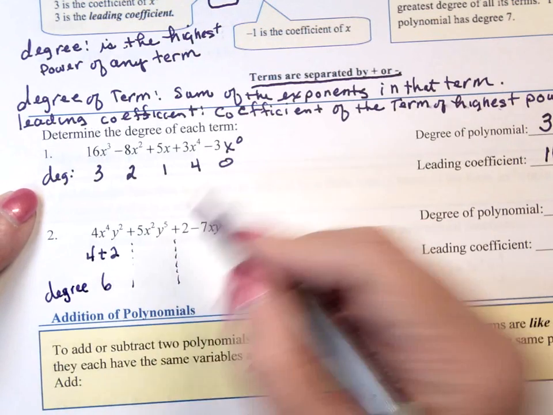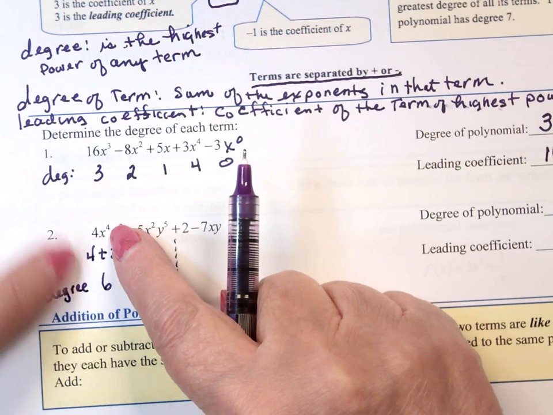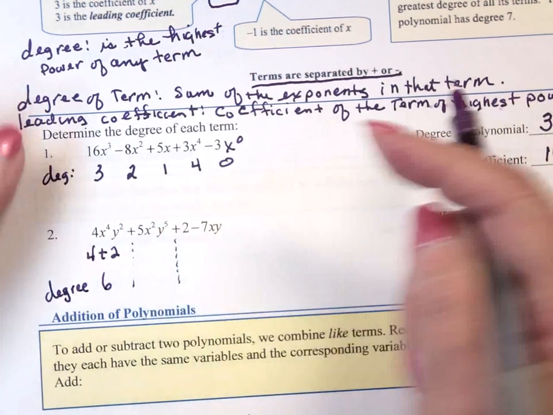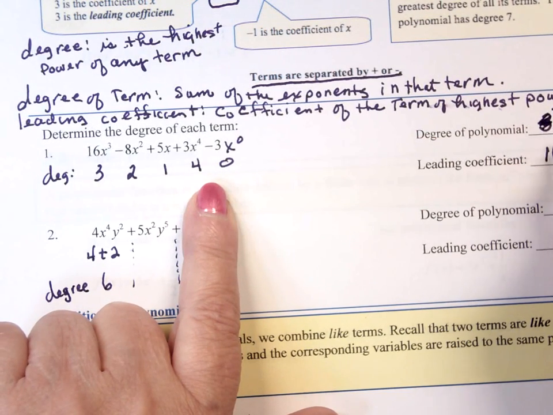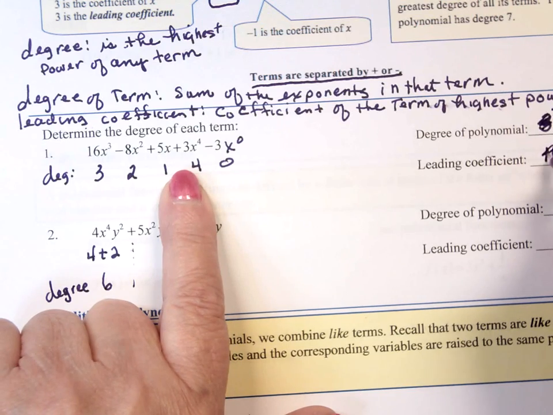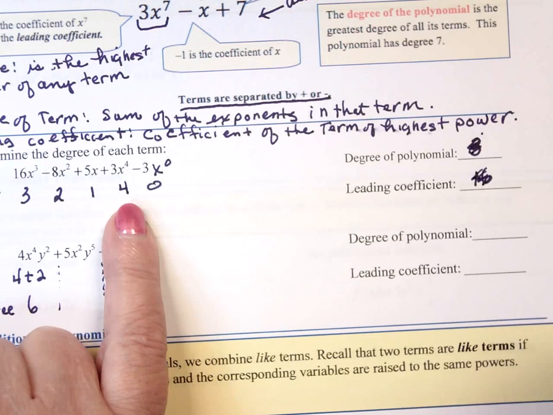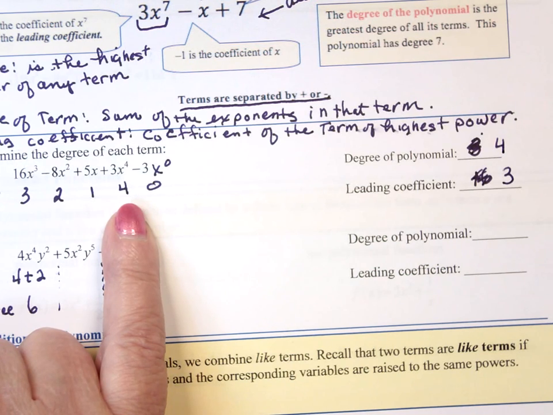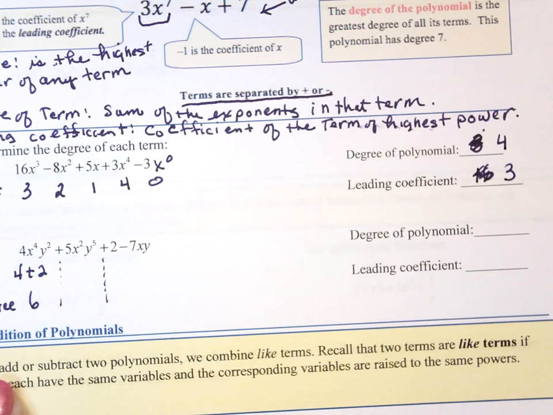Wait, number 1 was the degree before. Yeah, the degree before. Number 1. Oh, I'm sorry. Oh, dang it. I wasn't paying attention. And 3. Are we okay now? Yes, I hope so. Thank you. See, that just tells you you're paying attention. Woohoo!